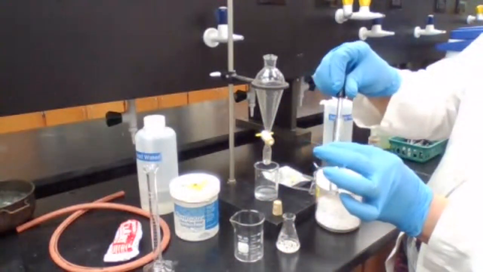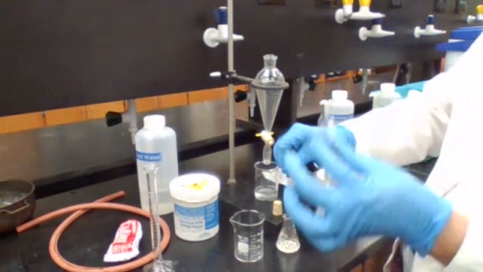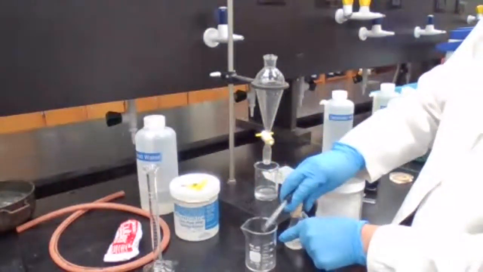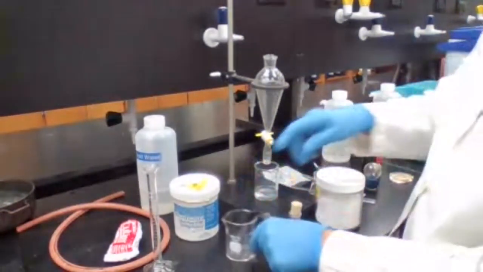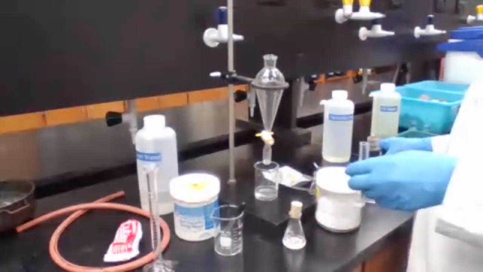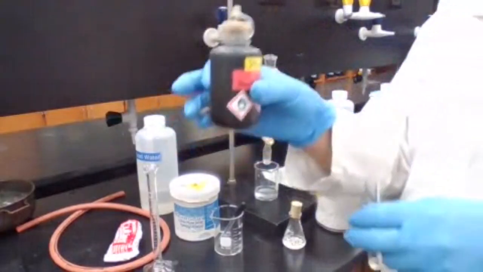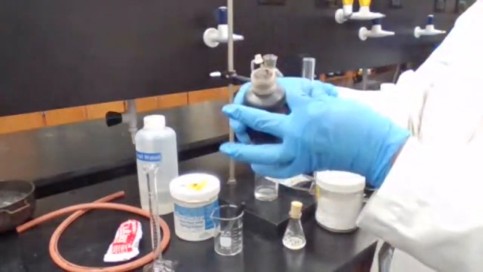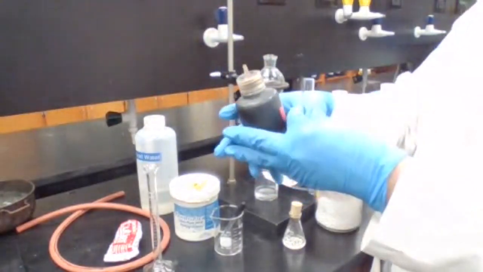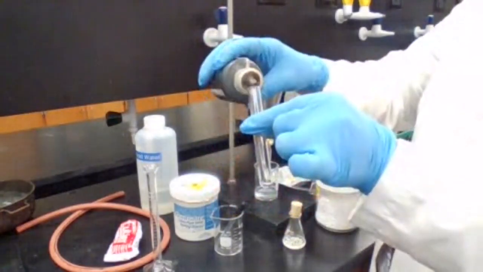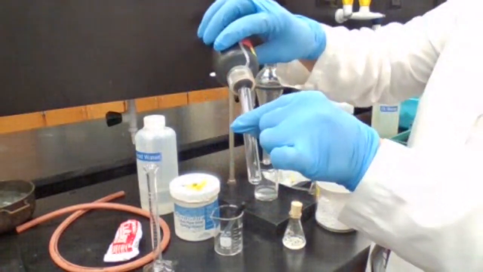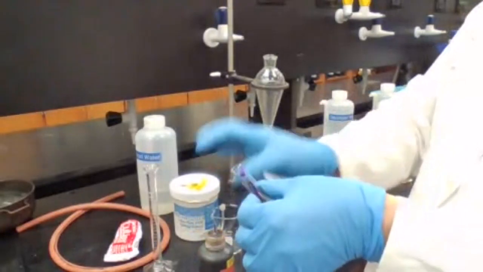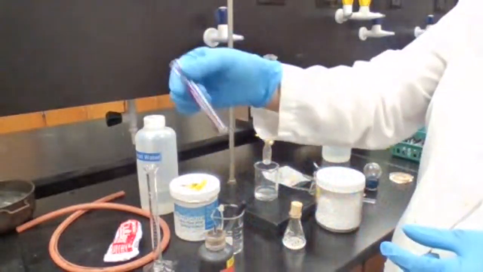So if I add a couple drops of the product into a test tube and add permanganate. Permanganate is a purple color solution. If I add it to this compound, the permanganate is going to oxidize a carbon-carbon double bond, but it is not going to oxidize an alkane. So if it oxidizes, that means you have a CC double bond.